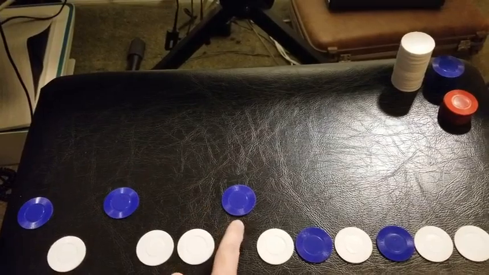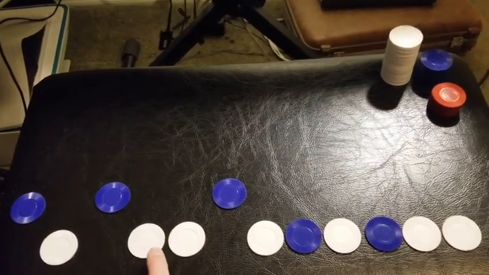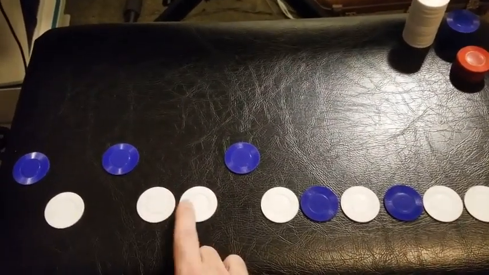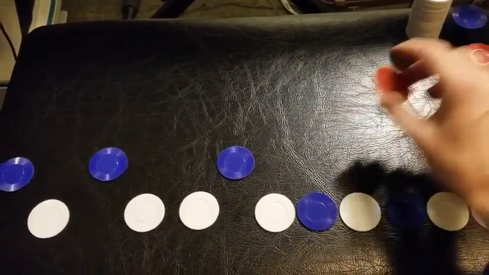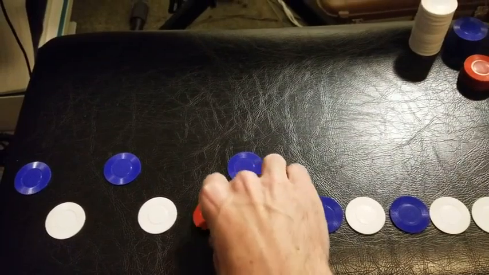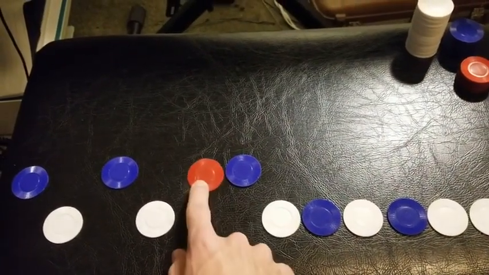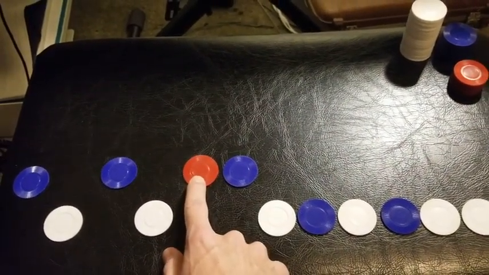Now again, F sharp major has an E sharp, which is a white chip that's being sharped. So I'm going to use a red chip here for that to make that easier to remember. So here we have E sharp for a second whole step.